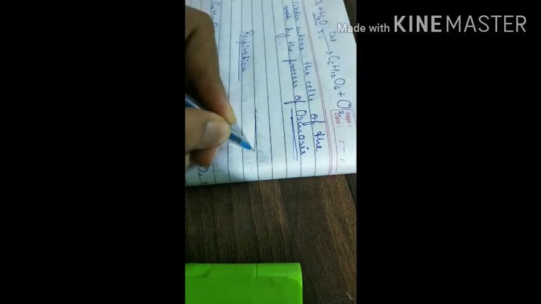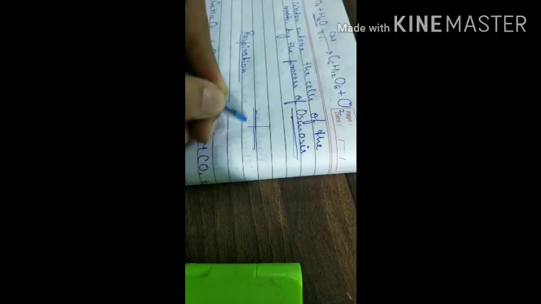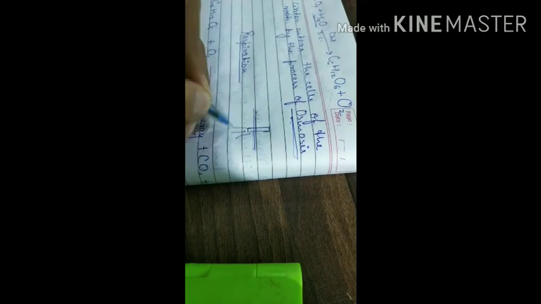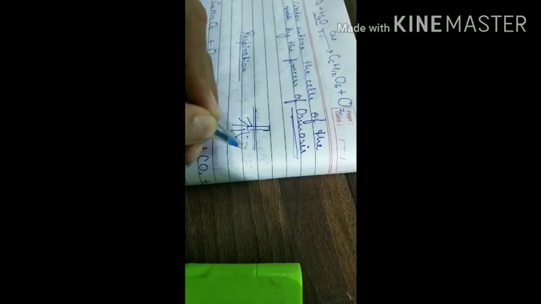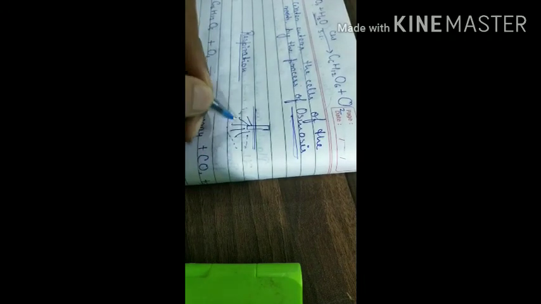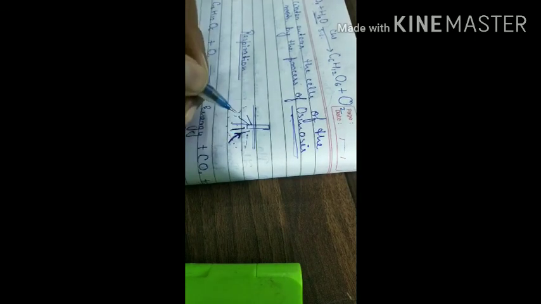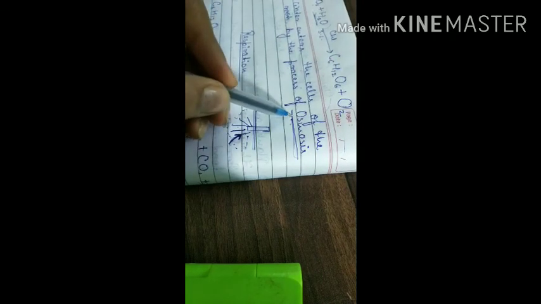If this is the ground surface, here is the plant stem and these are the roots, and the concentration of water in the soil is high but inside the root the concentration of water is low, so the water moves inside the root. This is the process of osmosis.